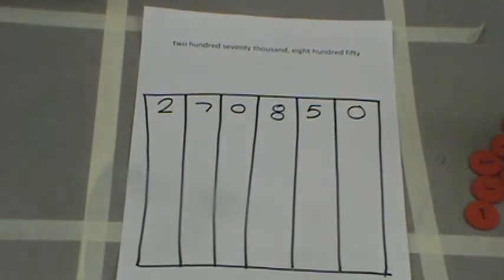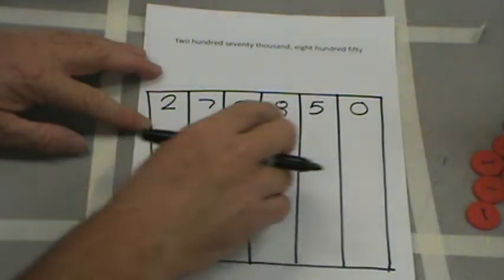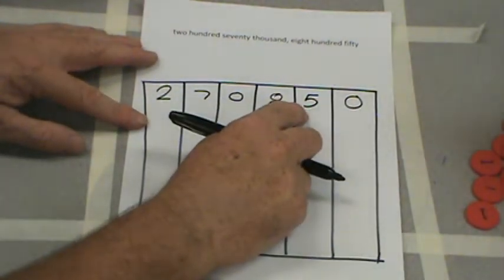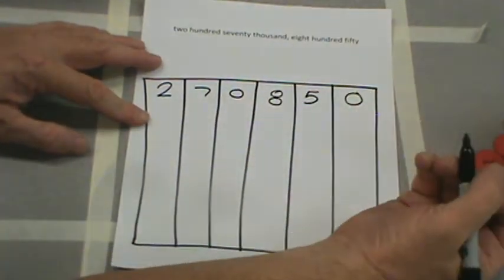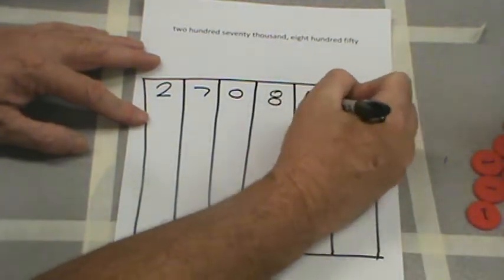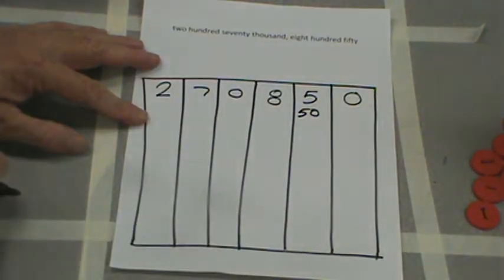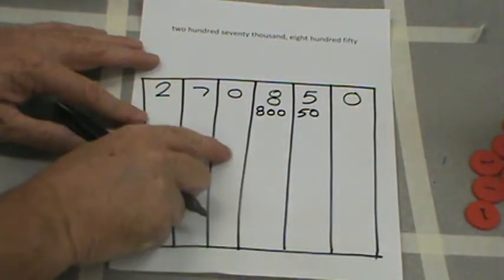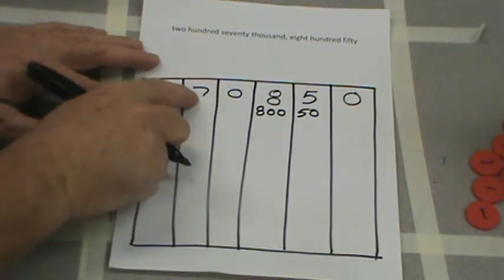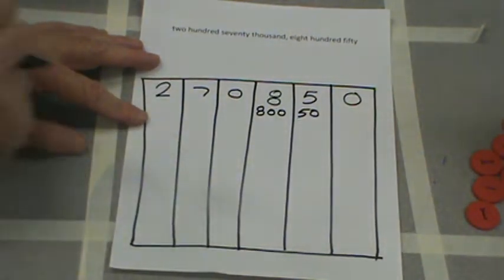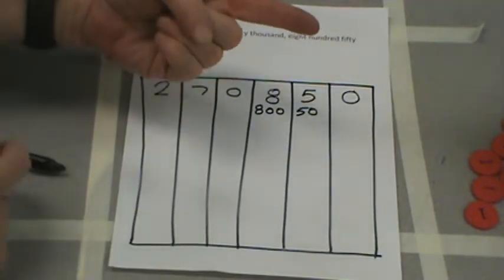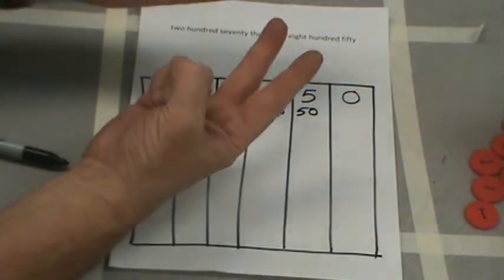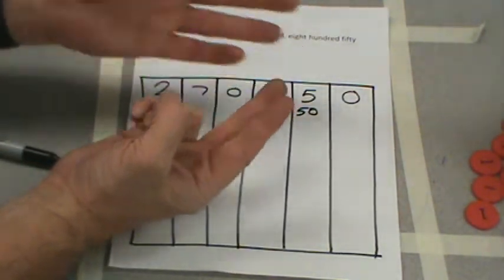Let's break this down, okay? Let's start with the 0. Do I need to put down any ones? No. How about the tens? 5 tens equals 50. 8 hundreds equals, go ahead and write it down if you're ahead of me, 800. 0 1,000s, right? How many 10,000s? 70, right? 1 10,000, 2 10,000, 3 10,000, 4 10,000, 5 10,000, 6 10,000, 7 10,000. 7 times 10 is 70.